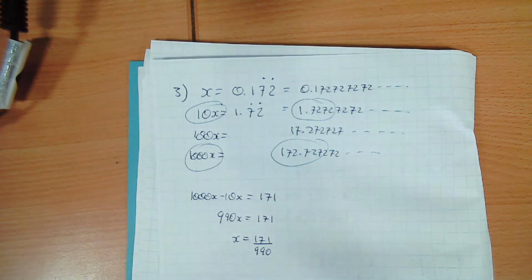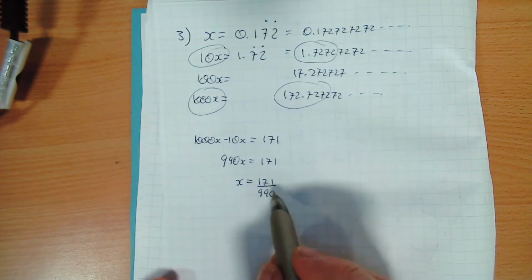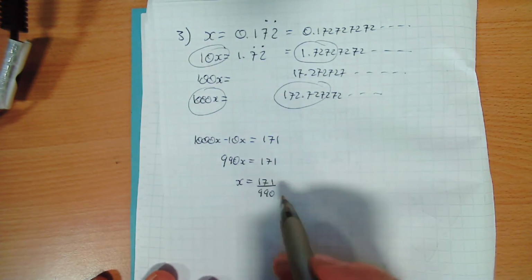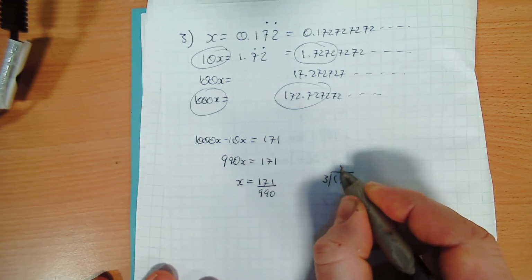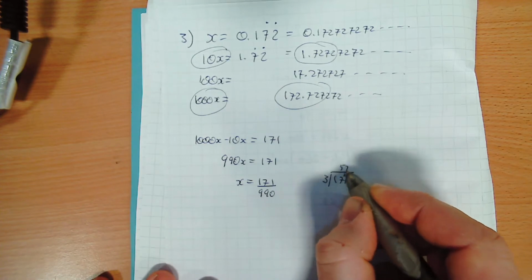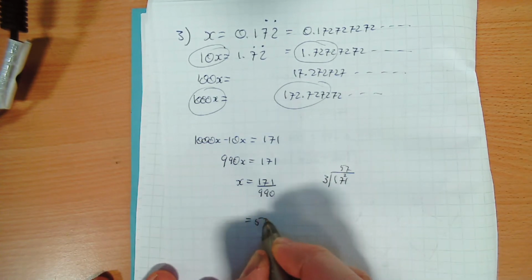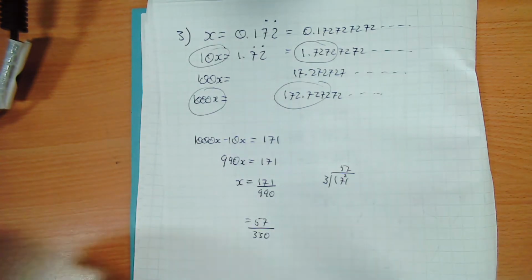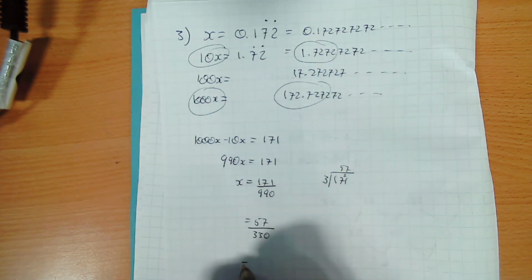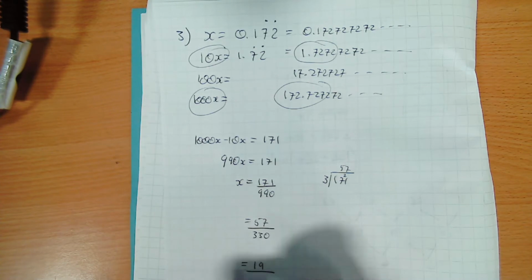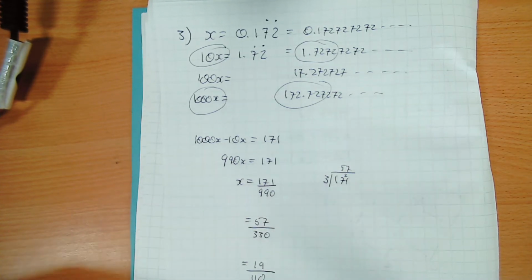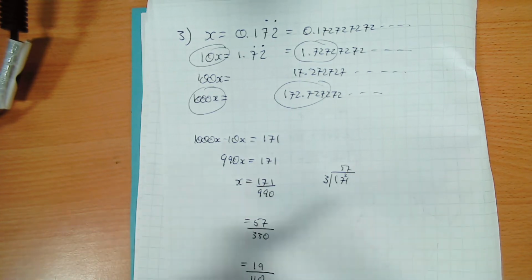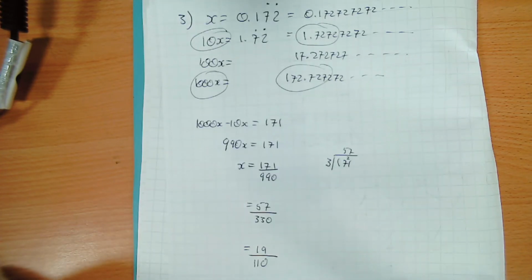Now, simplest form, I can see straight away that these are both multiples of 3 because the digits of 171 add to 9. So let's divide top and bottom by 3. I think I can go again. So 57 over 3 is 19. 330 over 3 is 110. 110 is not a multiple of 19, and 19 is prime, so that is it in its simplest form.